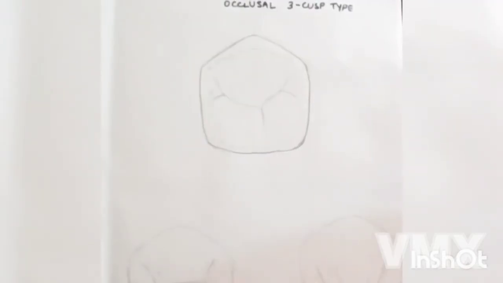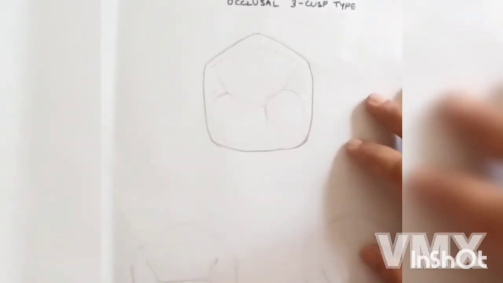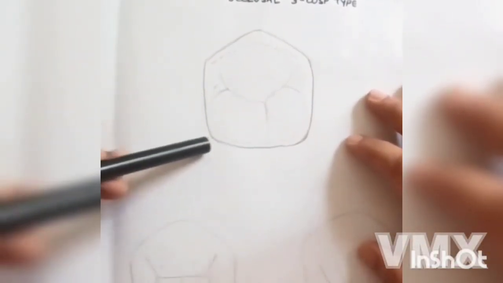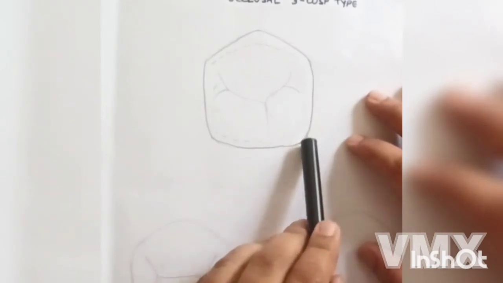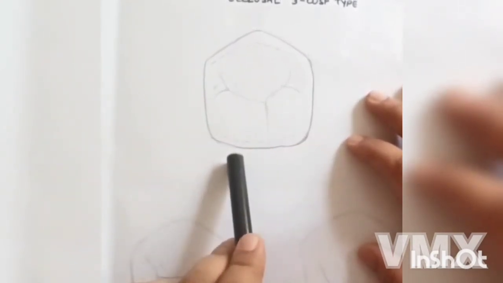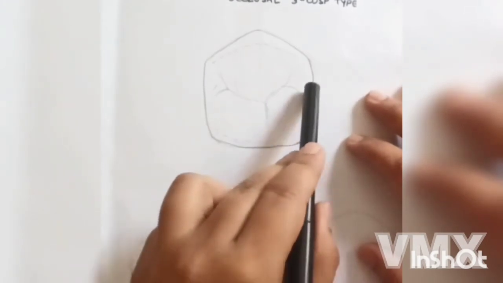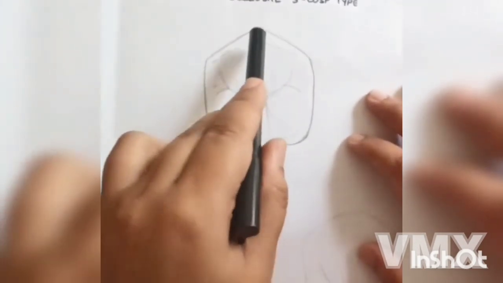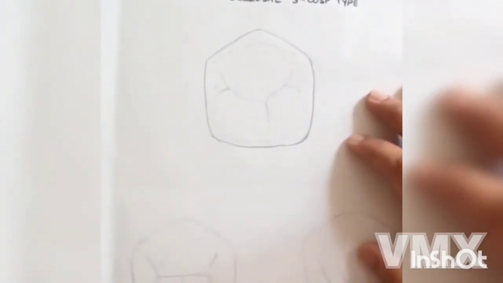Now coming to the occlusal aspect. Here we are going to discuss the 3-cusp type and the 2-cusp type separately. First, starting with the 3-cusp type, because that is the most common type of the mandibular second premolar that we come across. The 3-cusp type of premolar outline is a square. As you remember, we discussed that there is hardly any lingual convergence. That is even more prominent with the 3-cusp type. So it has a square outline. So mesiodistal and buccolingual widths are almost the same.